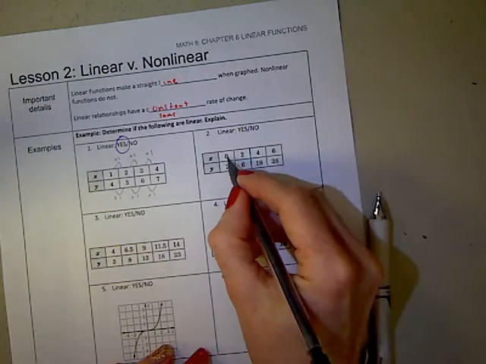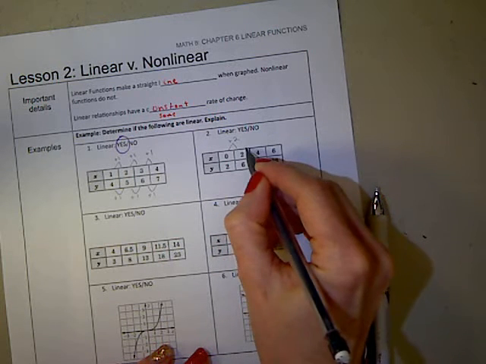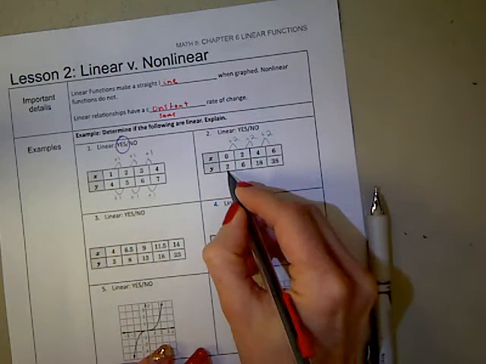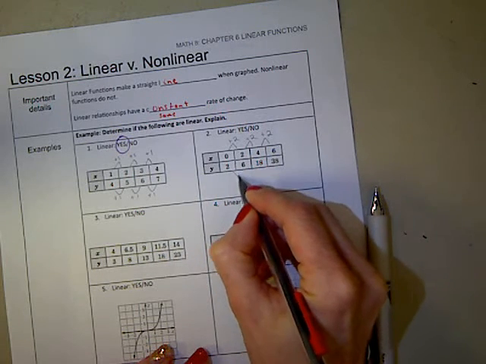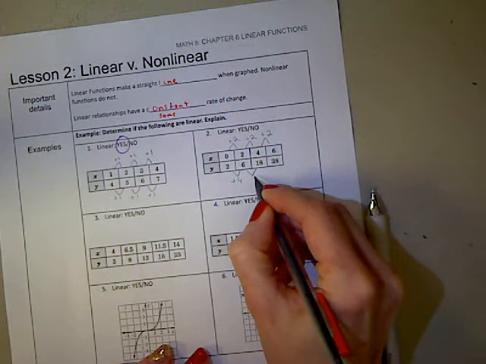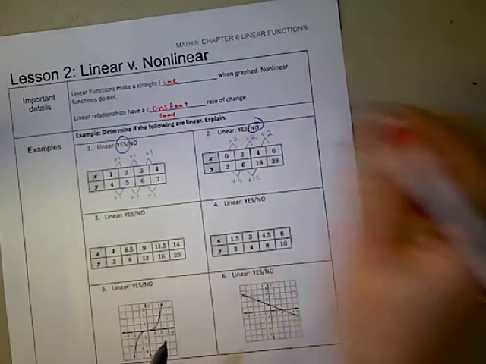Across the top we're increasing by 2. And then 2 to 4 is also 2, and 4 to 6 is also 2. 2 to 6, you would add 4, but 6 to 18 is 12. So those two are not the same. So this is a no.